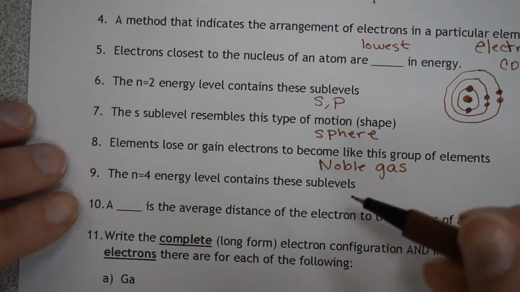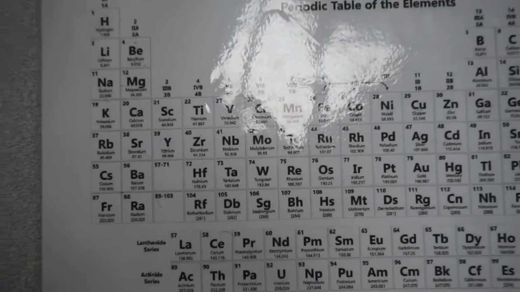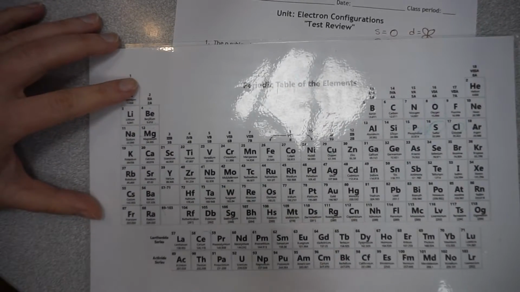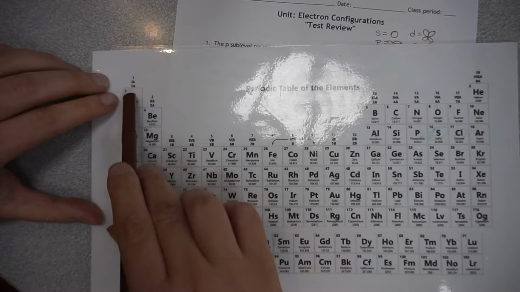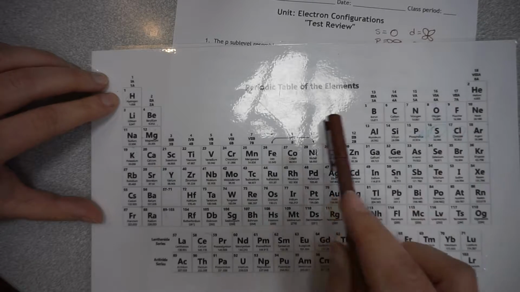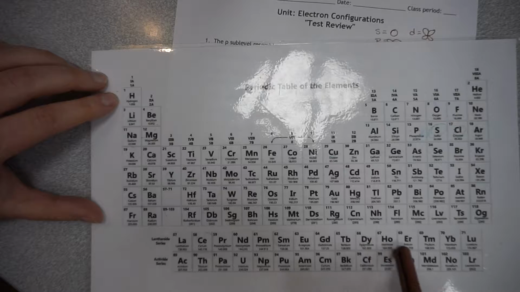The n equals 4 energy level contains these sublevels. So n equals 4. Of course, we're going to include the f orbital this time. If you'll remember the periodic table I made you color, the S block starts at 1, P block starts at 2, D block starts at 3, and the F block starts at 4.